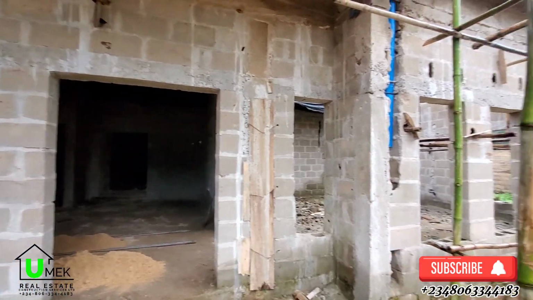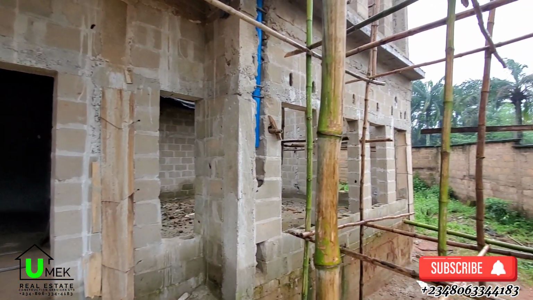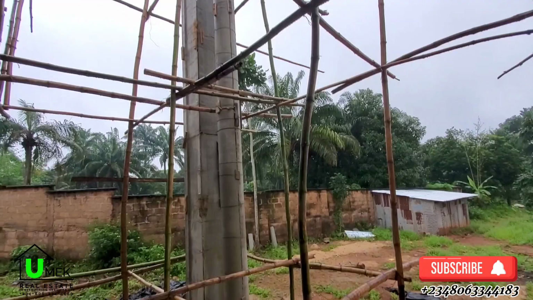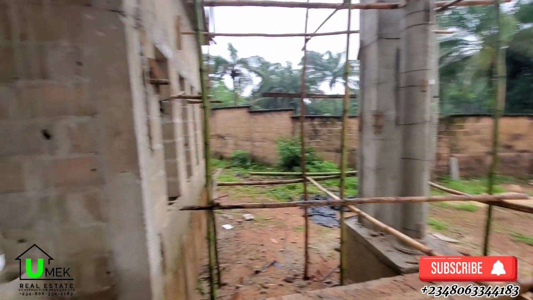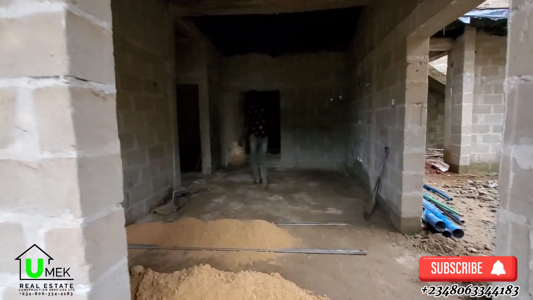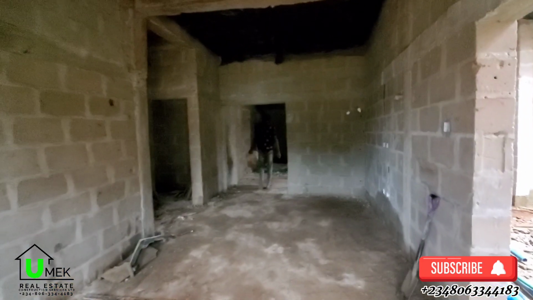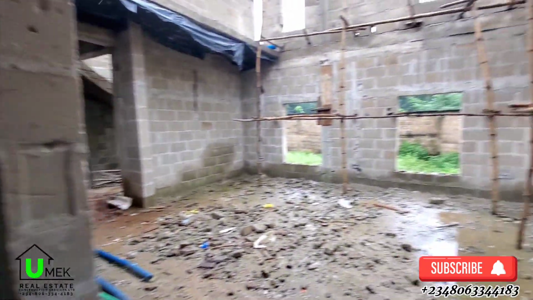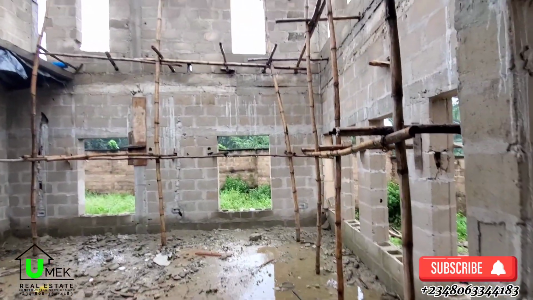So from this porch, that's the entrance porch, so we now enter the anteroom. Okay, so this is the view you get from the entrance porch. So from the anteroom, yeah, this is the main lounge.